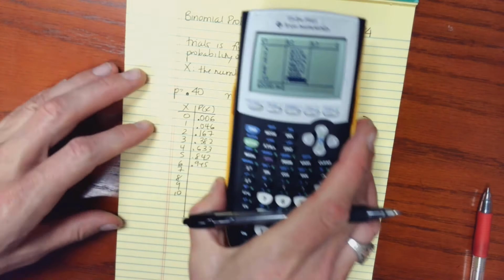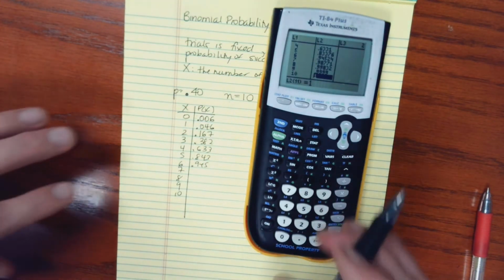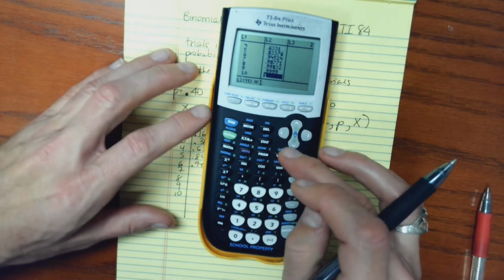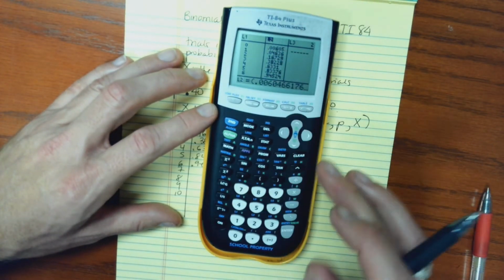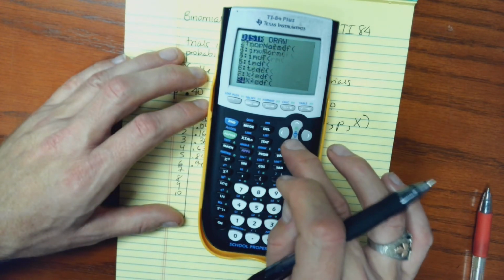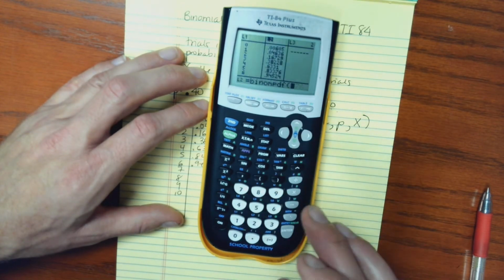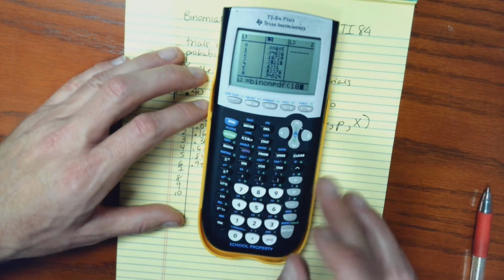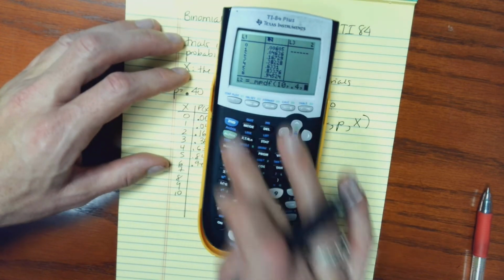Actually, I just realized I've made a mistake. One second. I want to go back to my instructions here and hit my distribution. I think I chose CDF instead of PDF. I want PDF, and 10, comma, 0.4, comma, list 1.